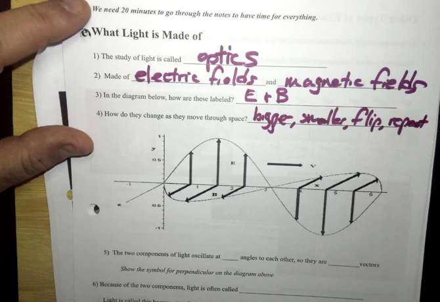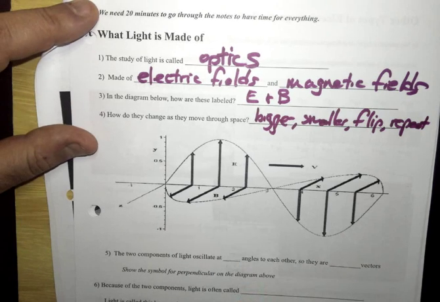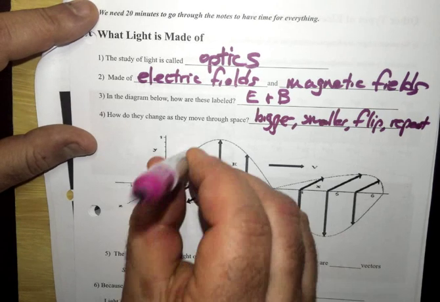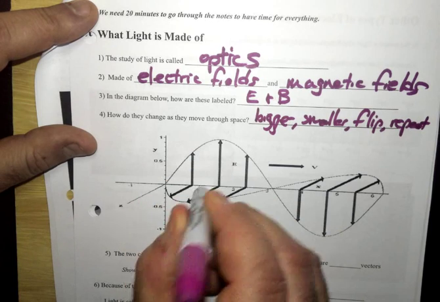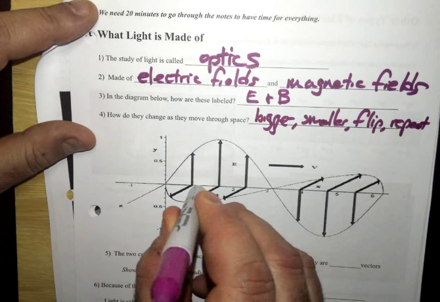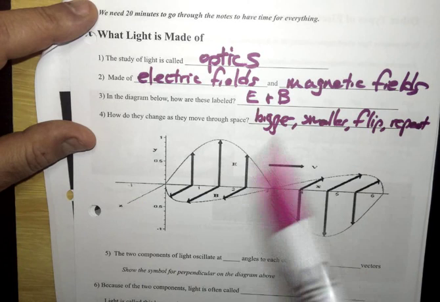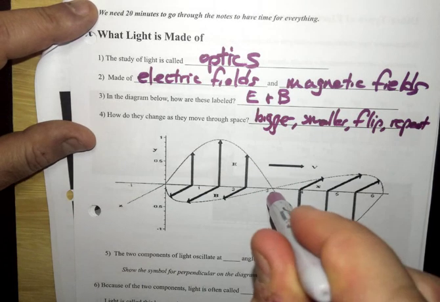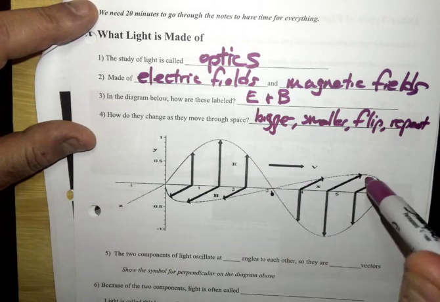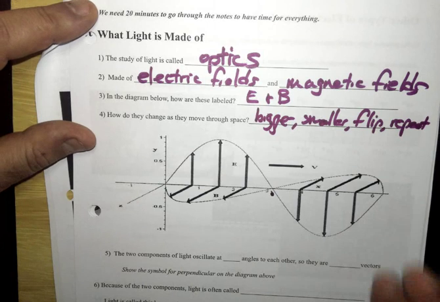The magnetic field is going to go up and down out of the paper, like this pen, and it's going to get bigger and bigger up out of the paper, and then smaller, smaller, and then it's going to go into the paper, flip around, and get stronger and stronger down, and then weaker, weaker, and then it's going to flip again.